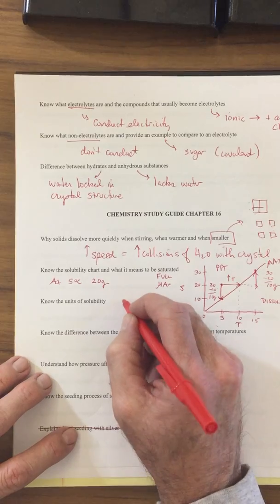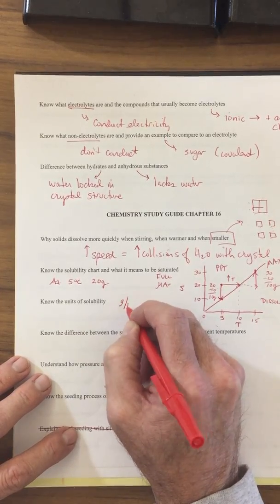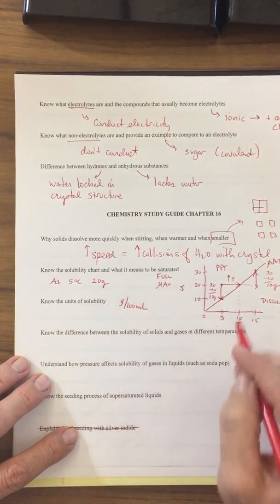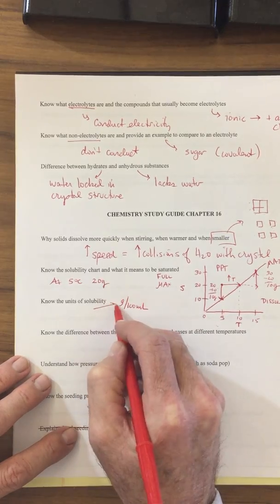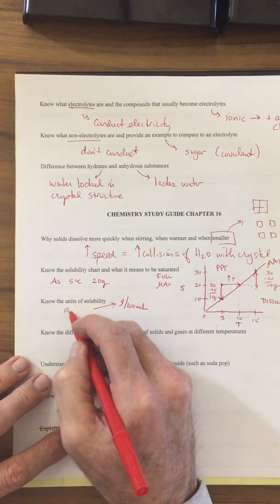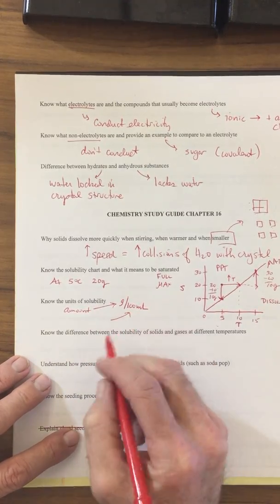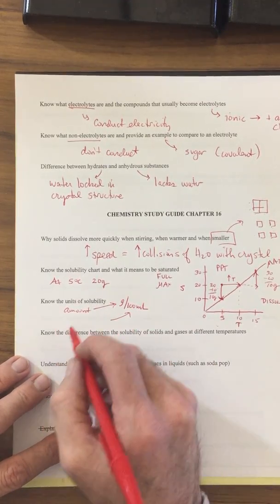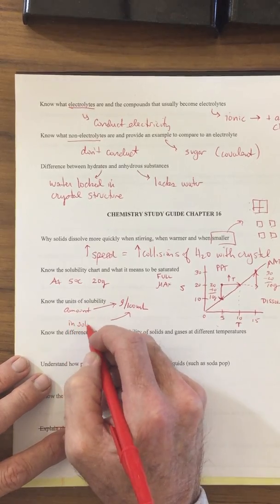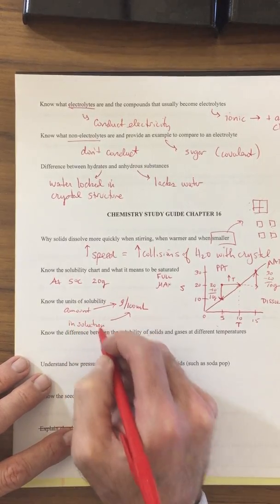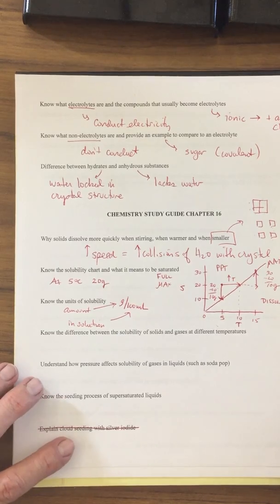Know the units of solubility. The units of solubility are grams per 100 milliliters. Very similar to concentration. Your grams is the amount, and this is going to be the amount that's in the solution. That's the amount, that's the volume of your solution.